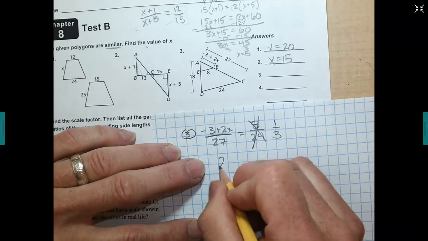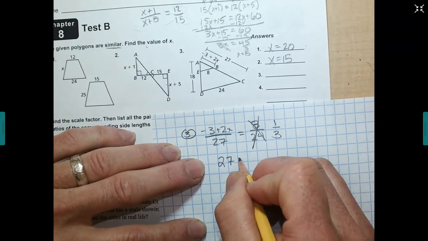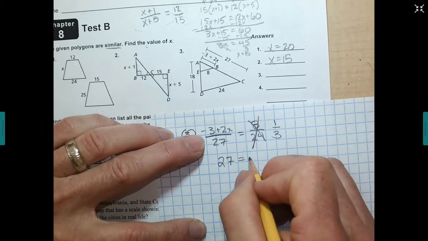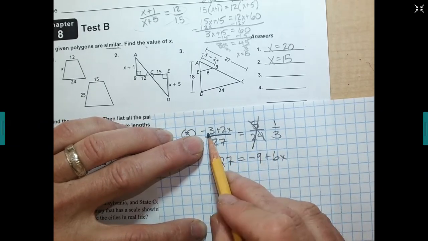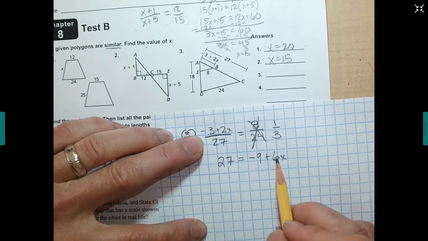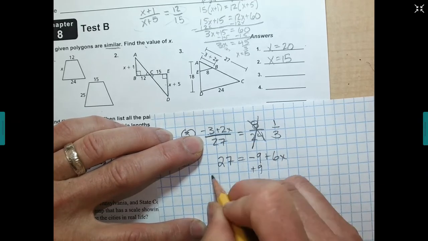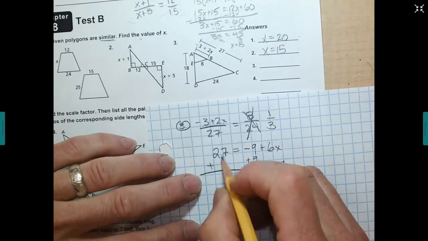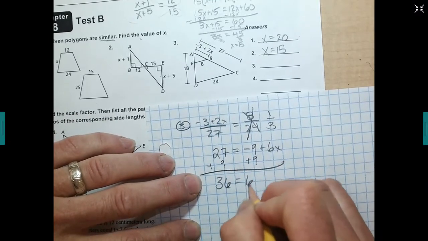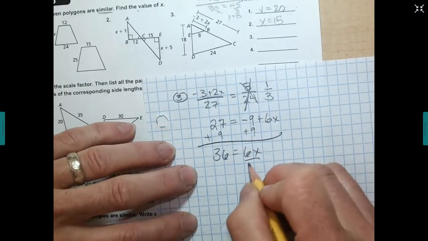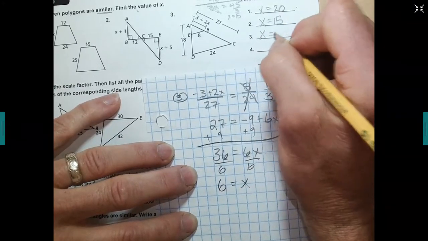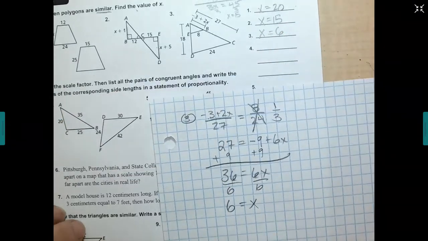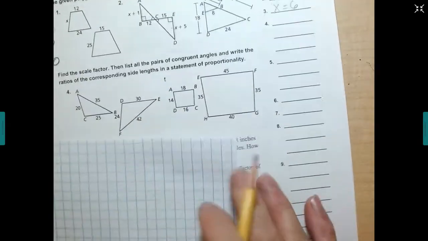So I got 27 equals negative 9 plus 6x, right? Because 3 times negative 3 is negative 9, and 3 times 2x is 6x. Add 9, and I get 36 equals 6x. Divide by 6, and I get x equals 6. All right, moving on. Find the scale factor.